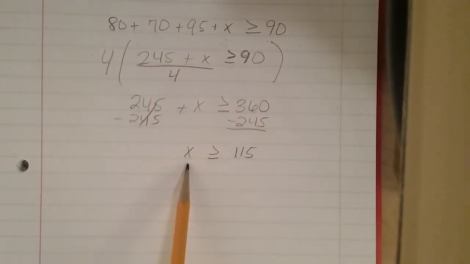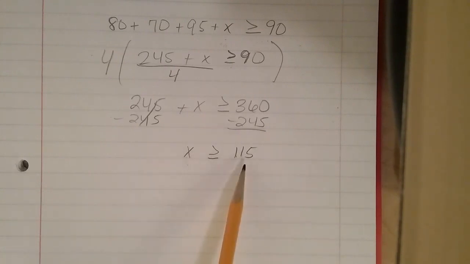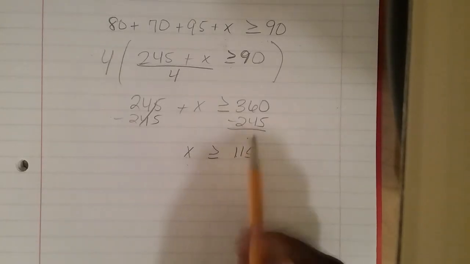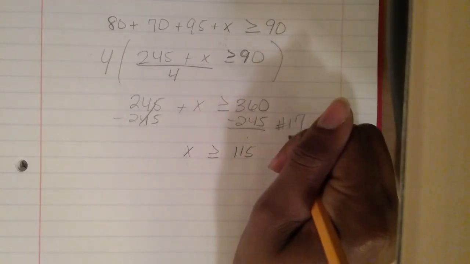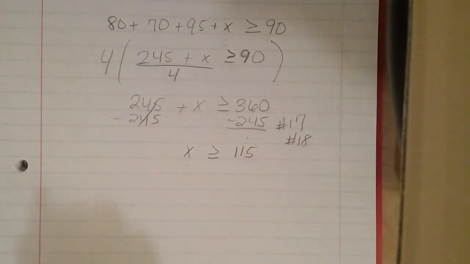So that means that their test grade on here will have to be greater than or equal to 115, which means there has to be plenty of extra credit. All right, so with that said, you guys should be able to complete number 17 and number 18 for this one.